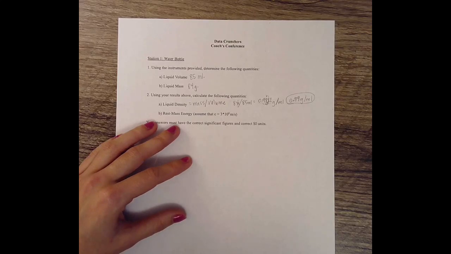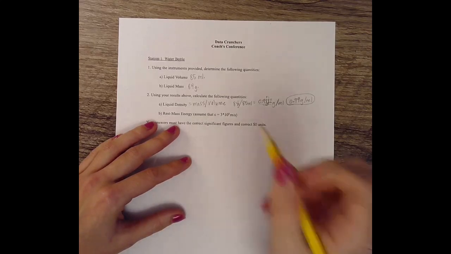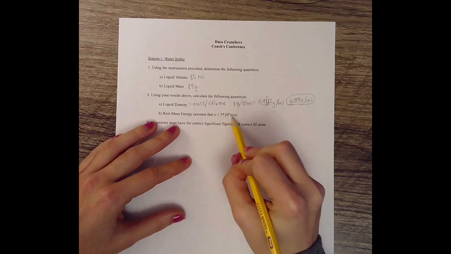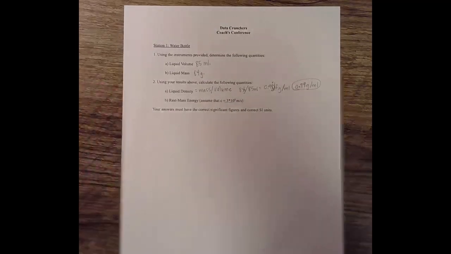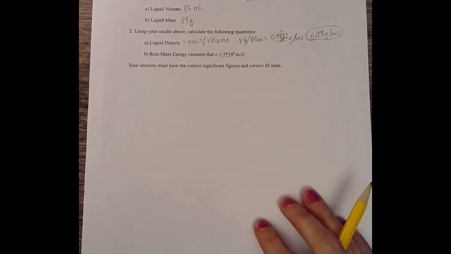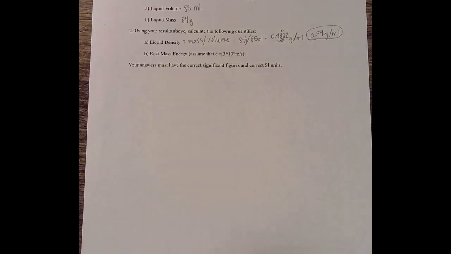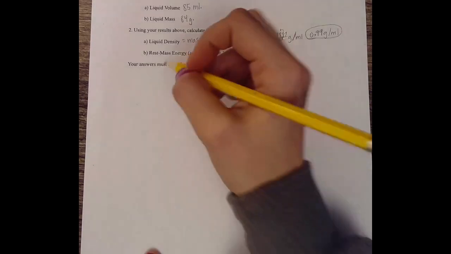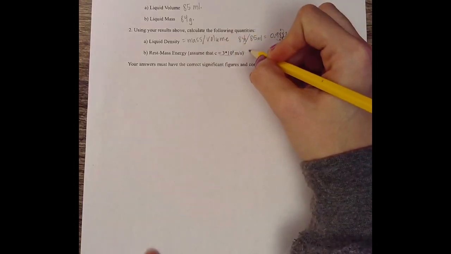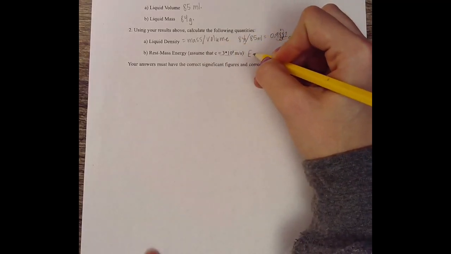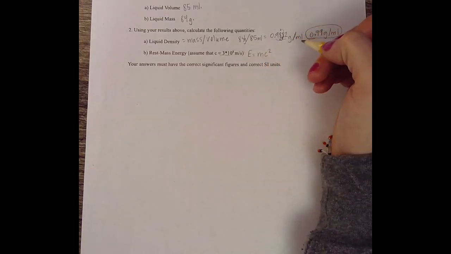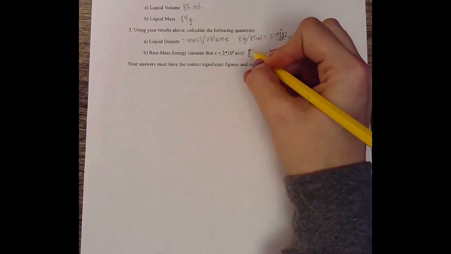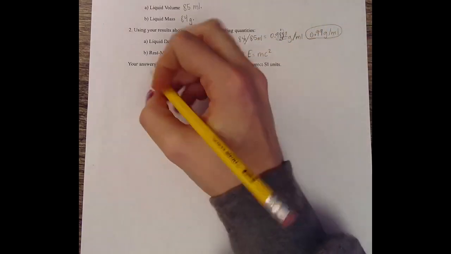For rest mass energy, that one's a little harder, but I don't think this is going to change for you. So you're really just going to have to memorize one part, but I'll show you the entire thing. Put my camera closer so you can see, I'm sorry. Alright, so for this one, the formula is E equals mc squared. Einstein came up with this formula.